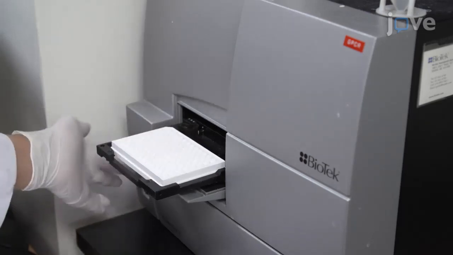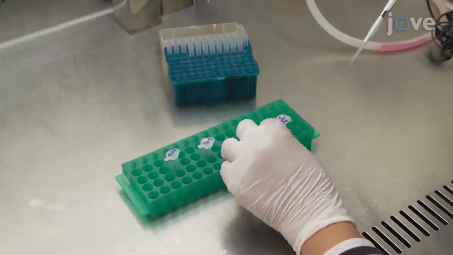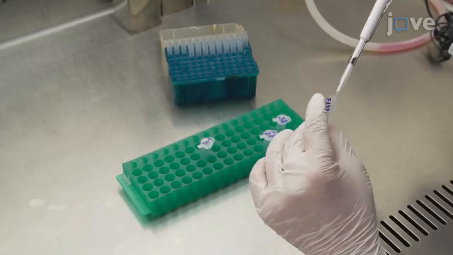Visual demonstration of our method is important because it allows for a detailed presentation of the critical steps in the protocol, which would not be possible with a conventional publication.